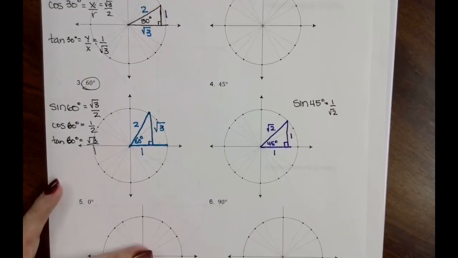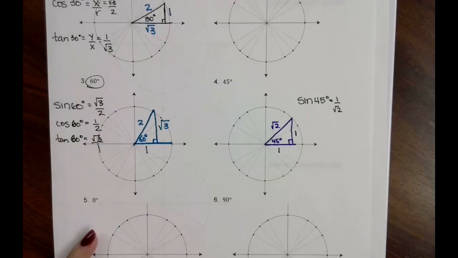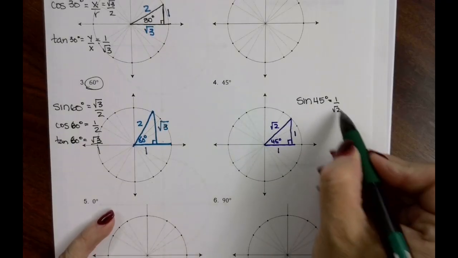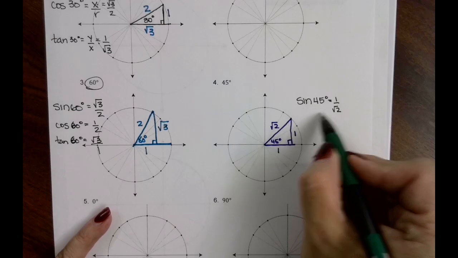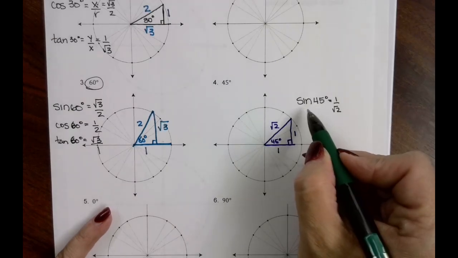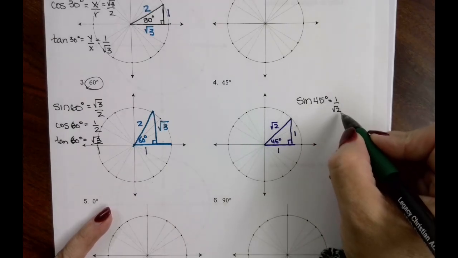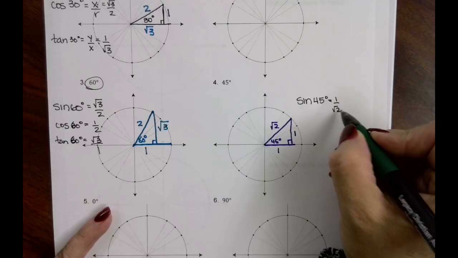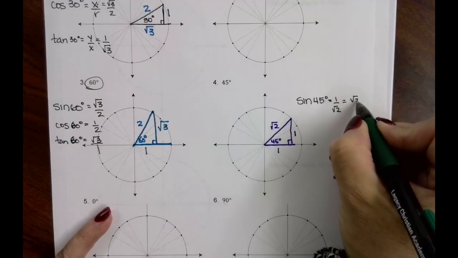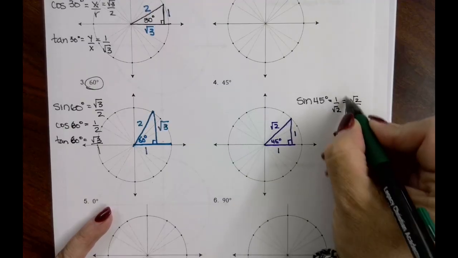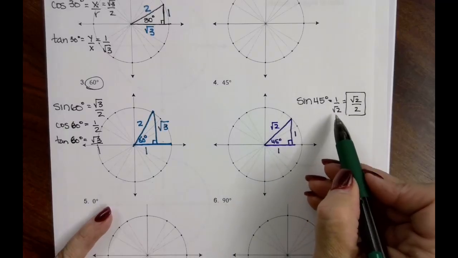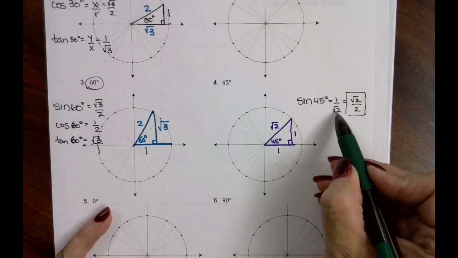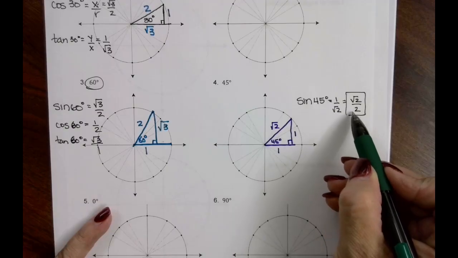Now, usually in trig and in calculus, we're not going to reduce and rationalize the denominator, but with evaluating these trig functions, we are. So if I multiply the top and the bottom by the square root of 2, that rationalizes the denominator, and what we get is the square root of 2 over 2. And this is how we want to report it. These two things are the same. So to get this 2 out of the denominator, I multiply by the square root of 2.